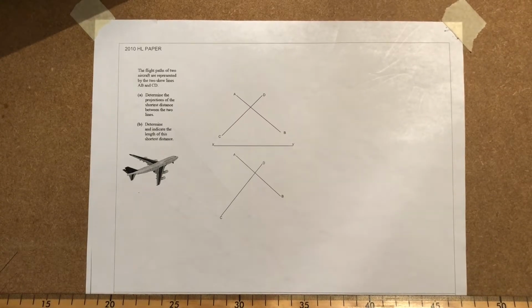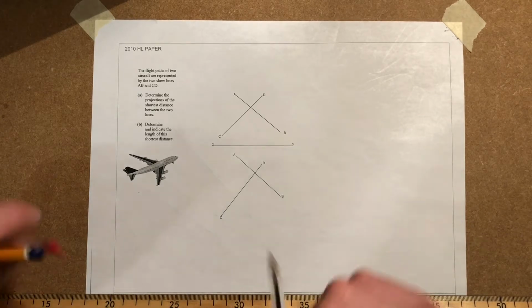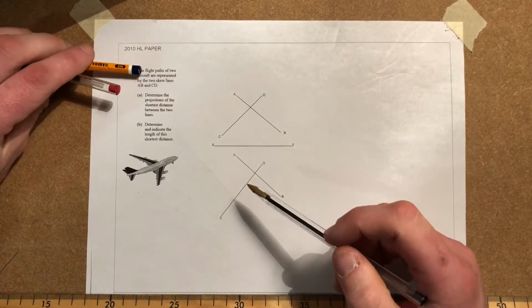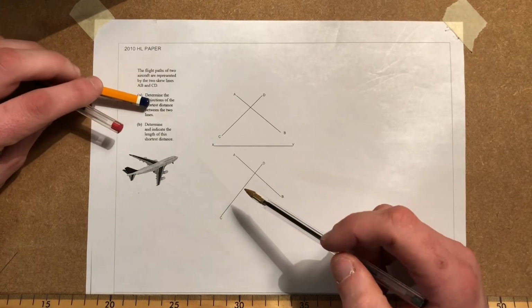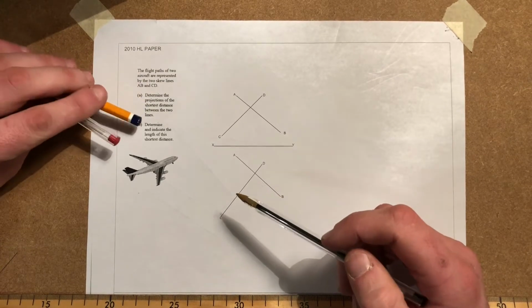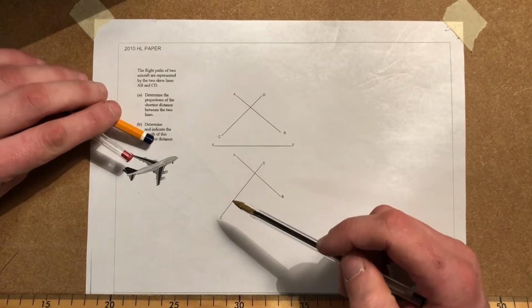Right, so guys, activity number 46 here. Okay, we're on to skew lines. The flight paths of two aircraft are represented by two skew lines A, B, and C, D. Determine the projections of the shortest distance between the two lines. Determine and indicate the length of the shortest distance.